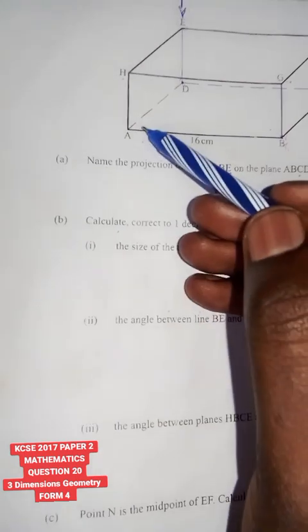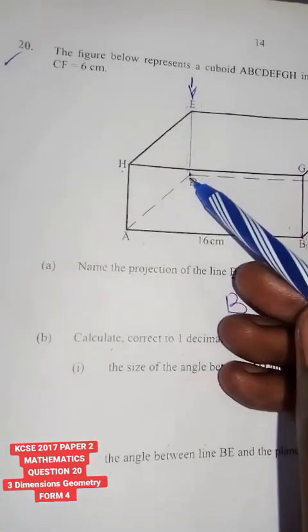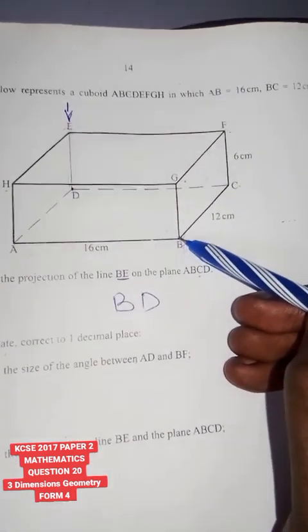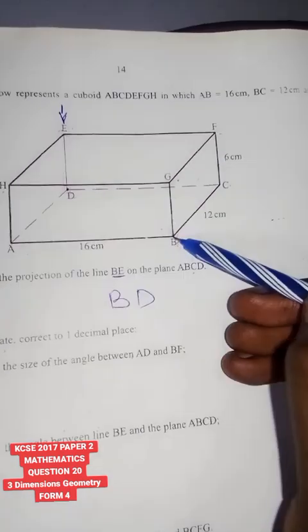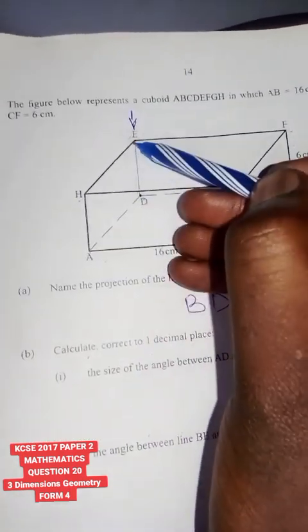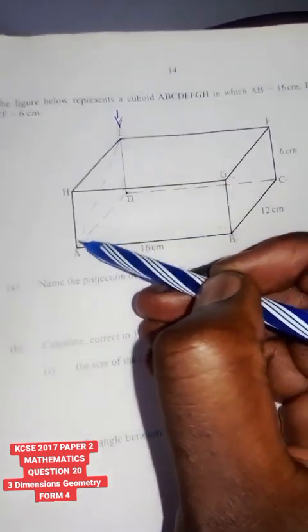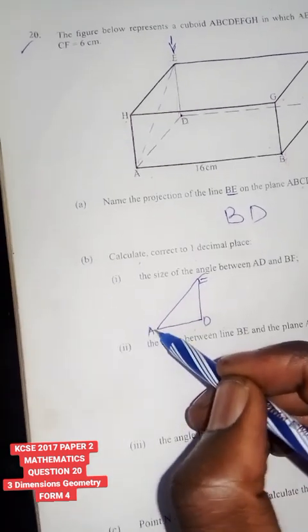Next, you're told to find, to 1 decimal place, the size of angle between AD and BF. So I'm just going to take the projection again, BF. The projection of BF becomes BE. Therefore, if I just extract this out in this form, so that I have D at the bottom, E on top, and A there, this one being 6 and the bottom being 12. This is the angle that they are talking about.